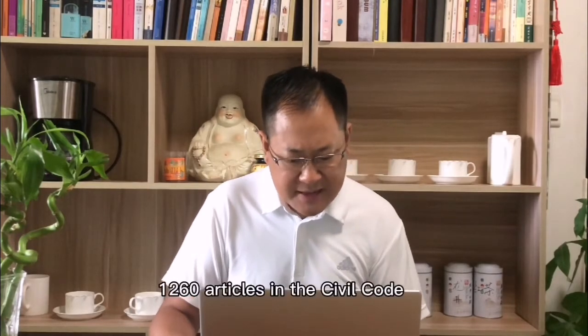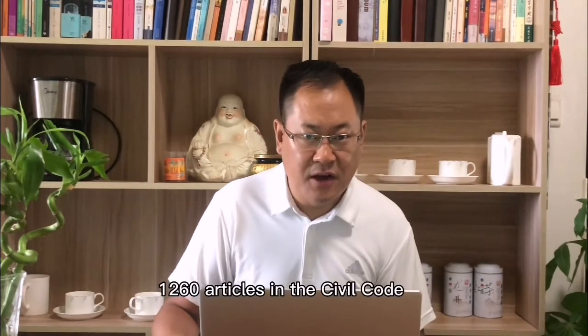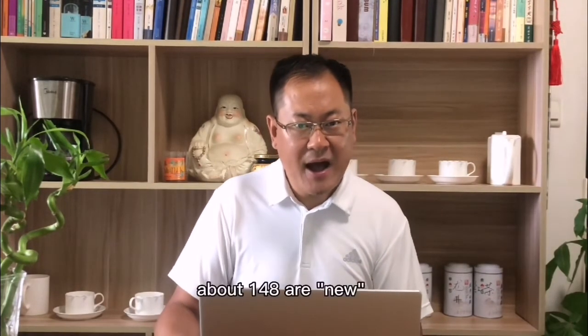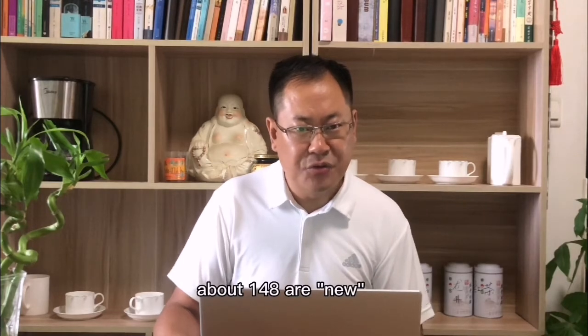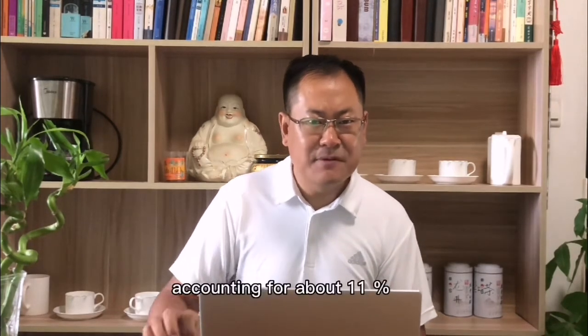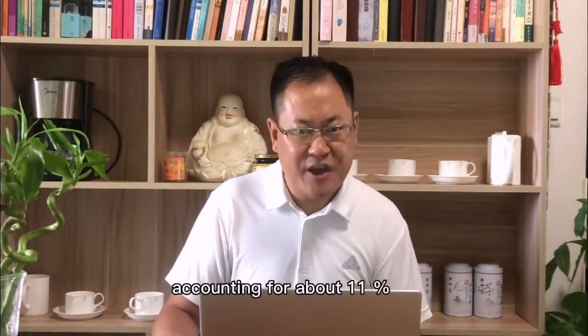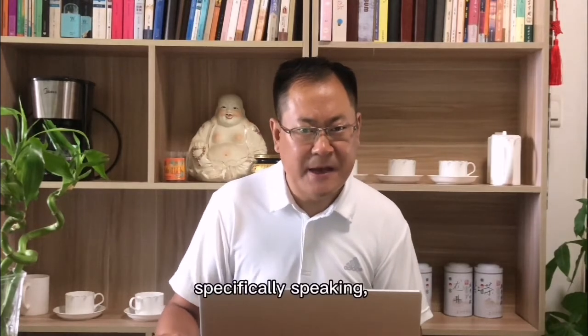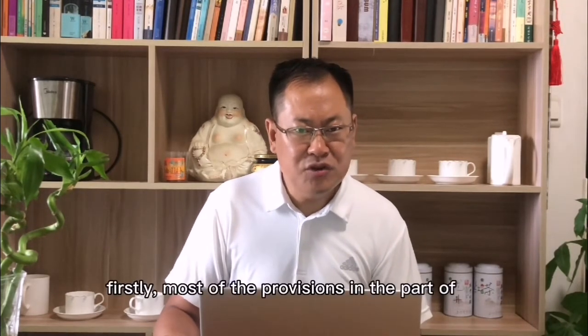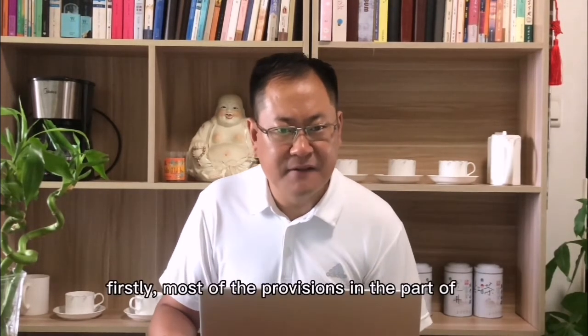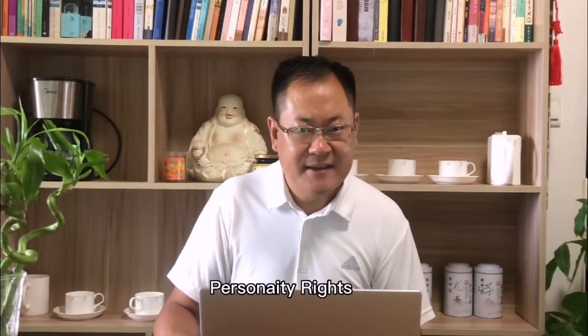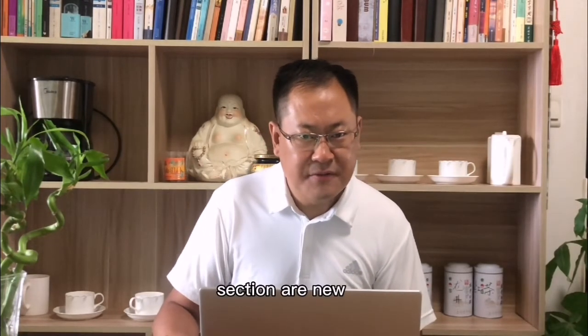4. Of the 1,260 articles in the Civil Code, about 148 are new, accounting for about 11%. Specifically speaking, firstly, most of the provisions in the personality rights part are new.